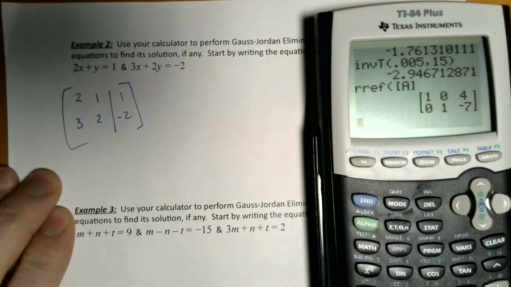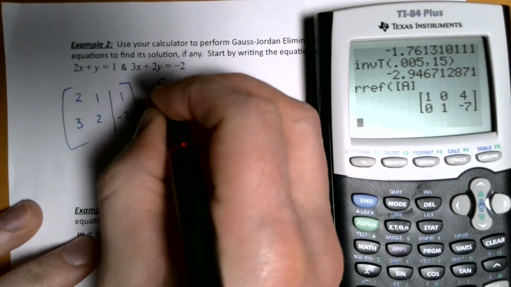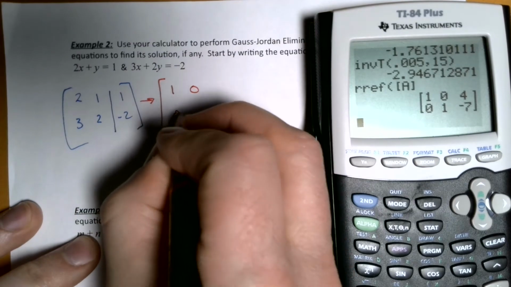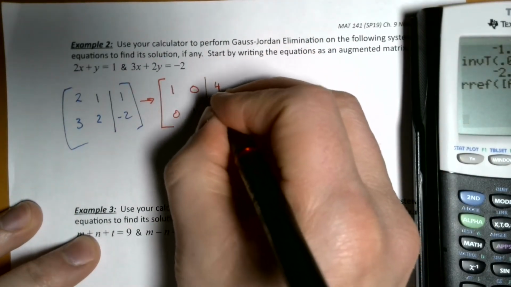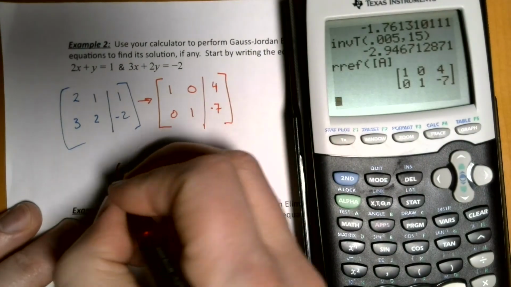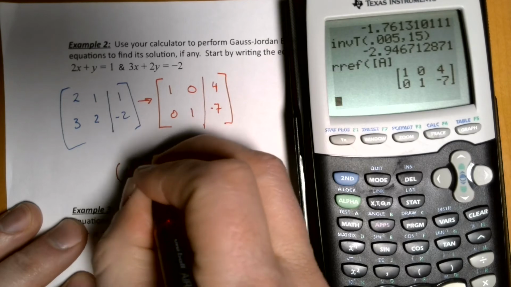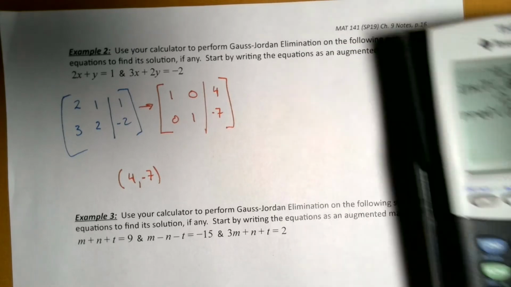So the calculator has just turned this into a reduced row echelon form for us, and the solution is 4, negative 7. This is a consistent independent system. We have one solution. Okay, let's do another one.